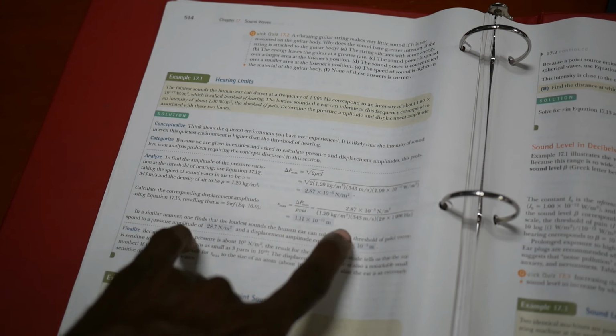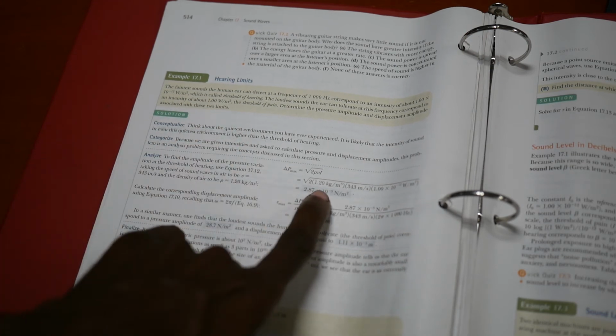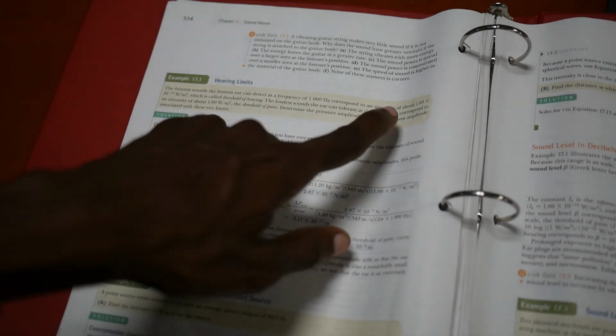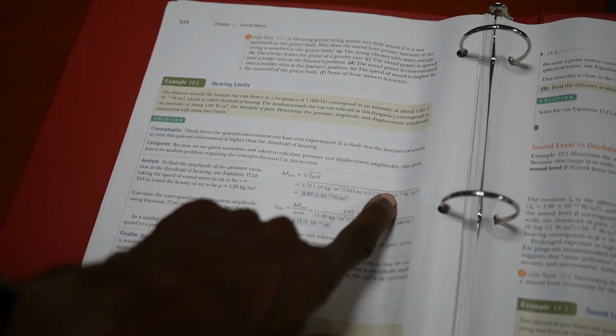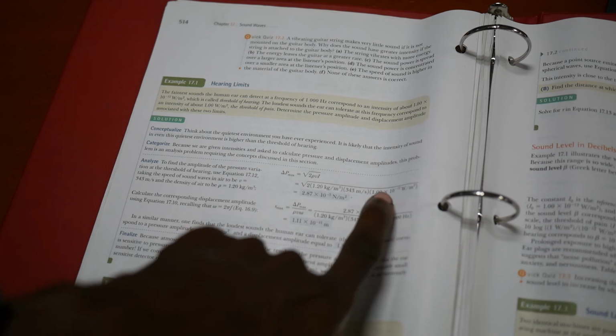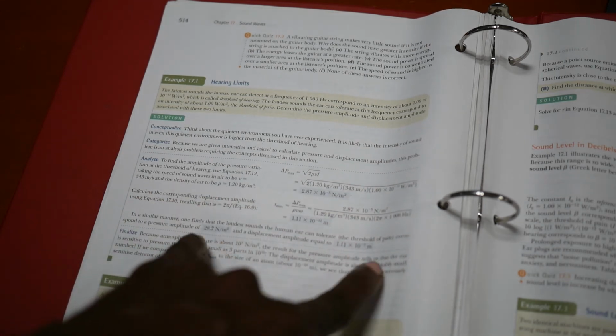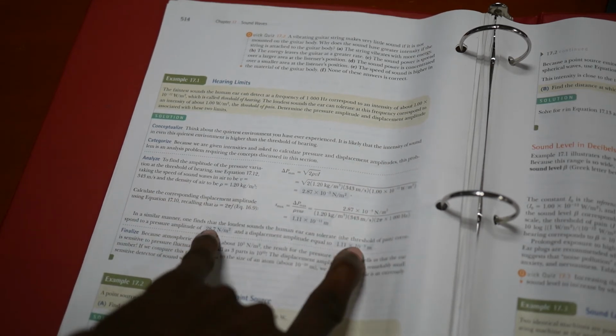Just do the same thing again, but you notice these values only corresponded to the intensity of 1 times 10 to the minus 12, because this was for the threshold of hearing. So for this and this, use the threshold of pain values and get these two answers, and then you can say you're ready.